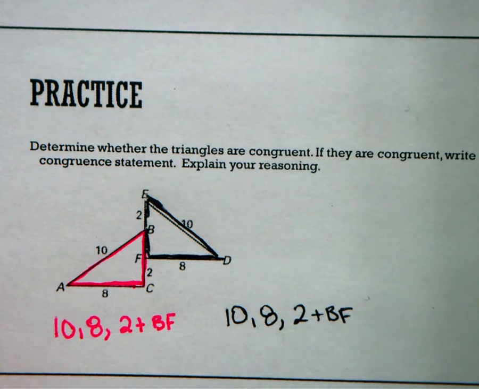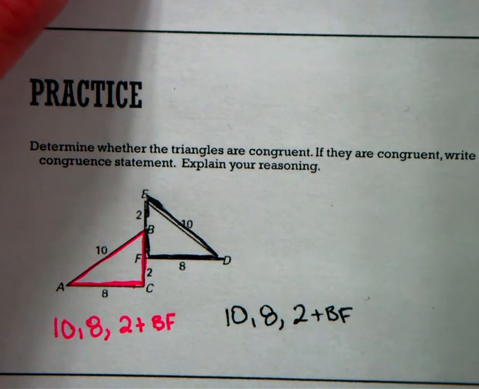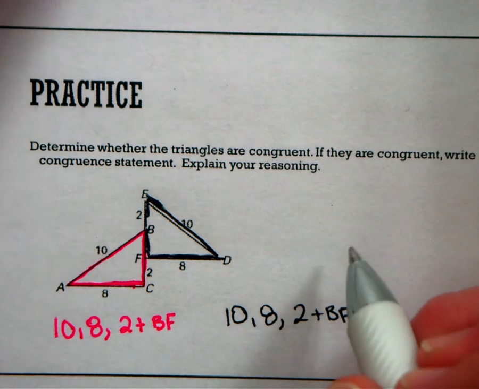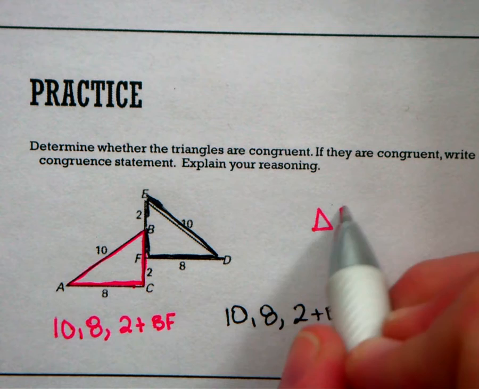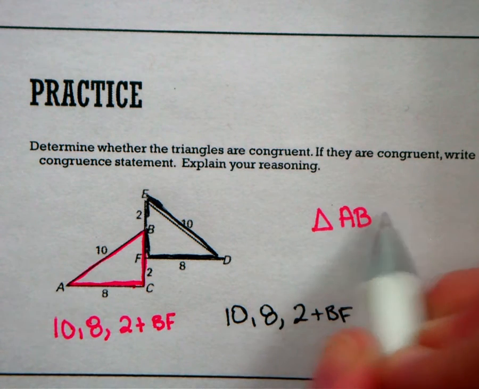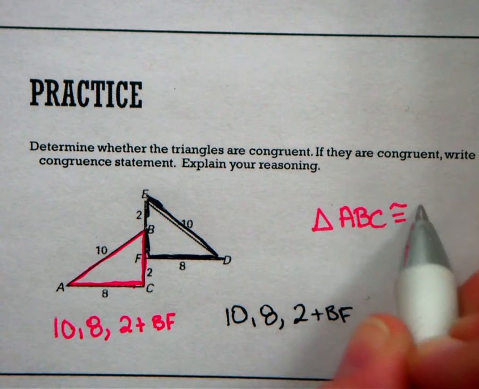Does that mean to write a congruency statement? So we'll practice that one time. The triangle congruency statement here would be triangle ABC. So that first set of triangles, remember, it does not matter your order.